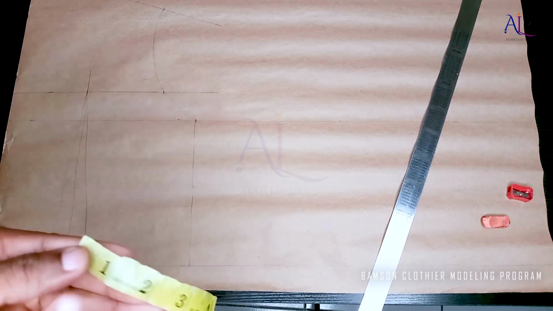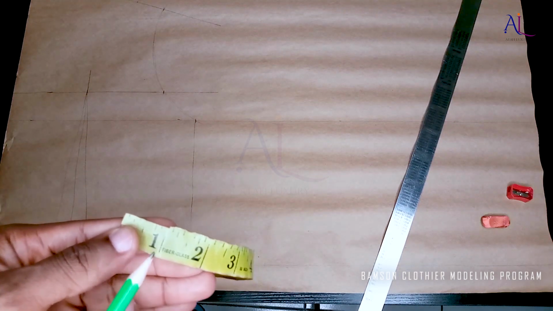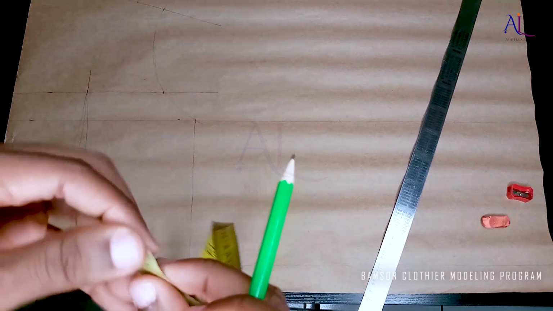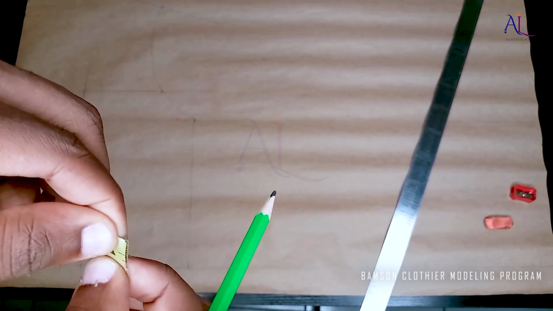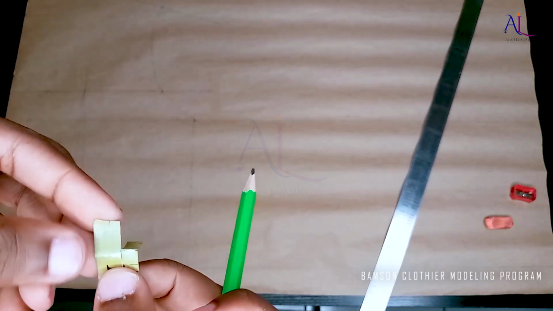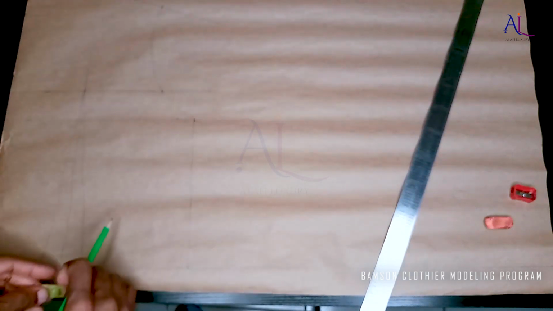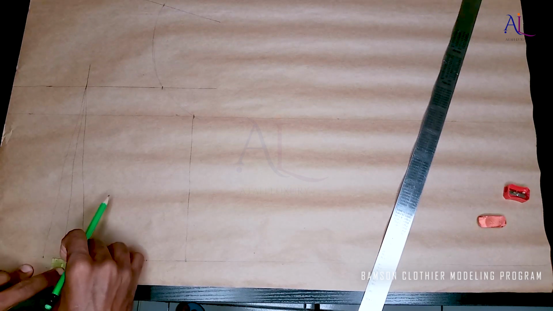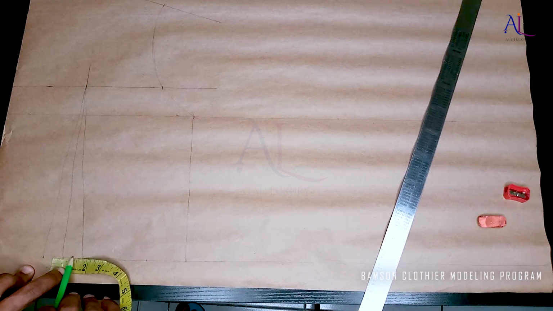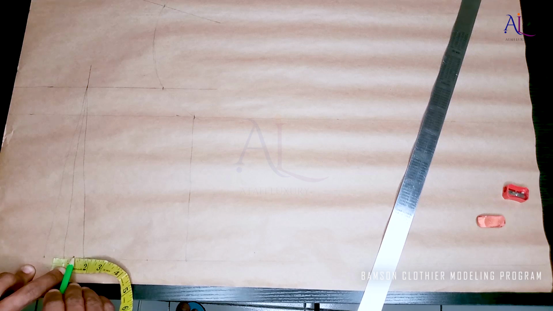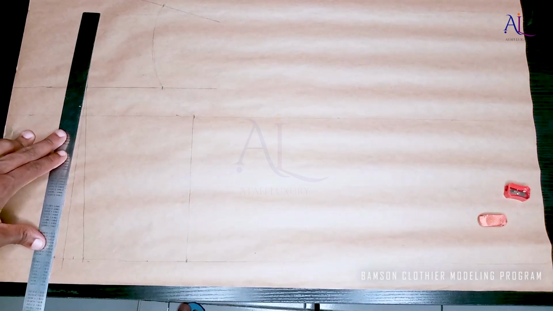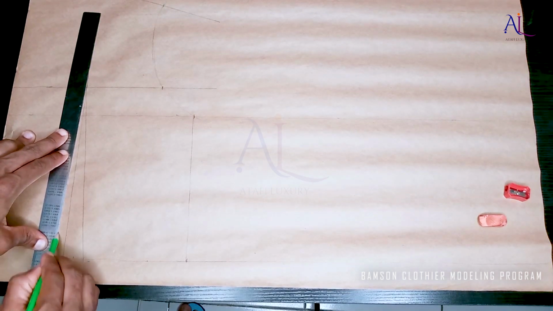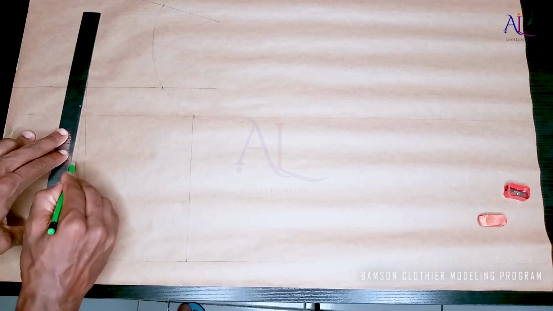Now for a slimmer person, we can use 1 inch. Okay, for someone who is slim, we can use 1 inch, then divide the 1 by 2, which should give us half and half. As for a slimmer person, it's okay to use 1 inch. Then for a plus size, you use the 2. Alright, so I just needed to show you.